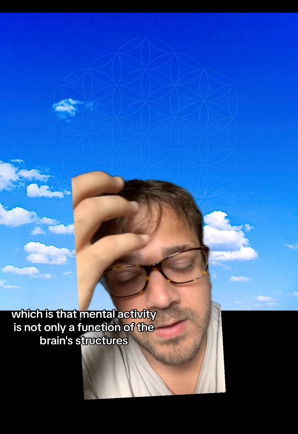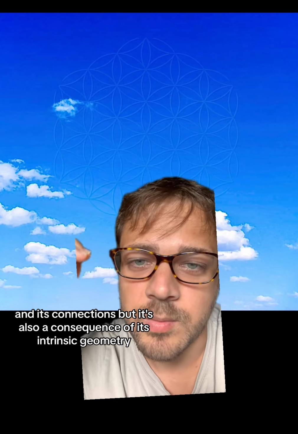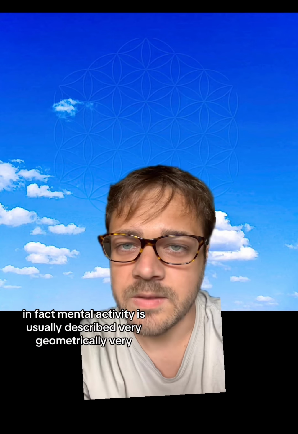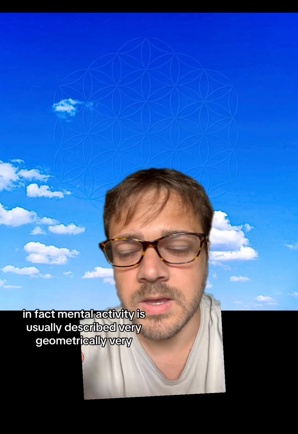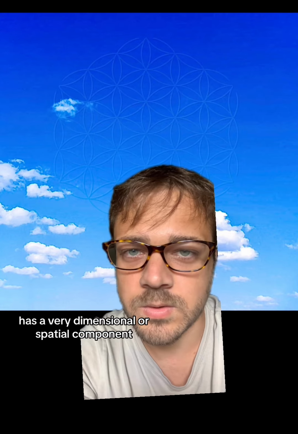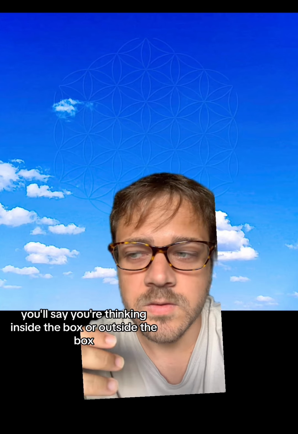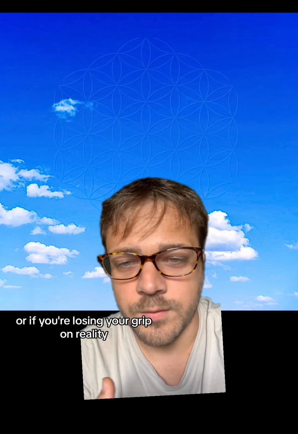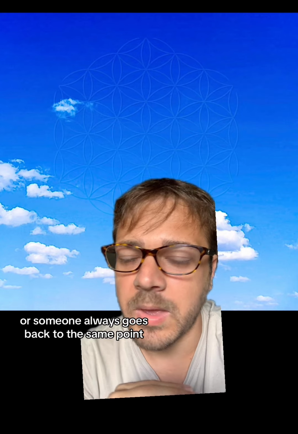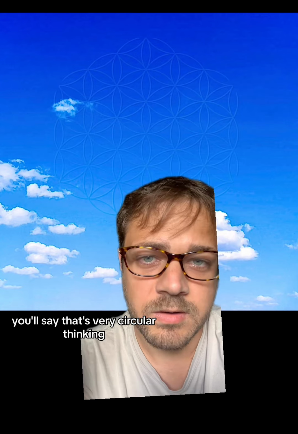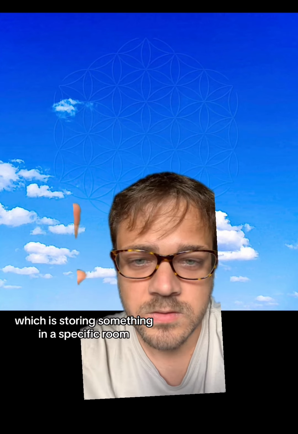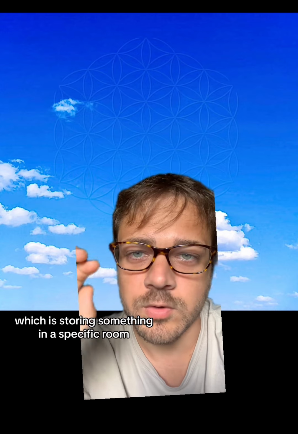And this comes back to the main point, which is that mental activity is not only a function of the brain's structures and its connections, but it's also a consequence of its intrinsic geometry. In fact, mental activity is usually described very geometrically, has a very dimensional or spatial component. You'll say you're thinking inside the box or outside the box. Or if you're losing your grip on reality, you might say you're spiraling. Or if someone always goes back to the same point, you'll say that it's very circular thinking. We also have the idea of compartmentalization, which is storing something in a specific room in the brain.